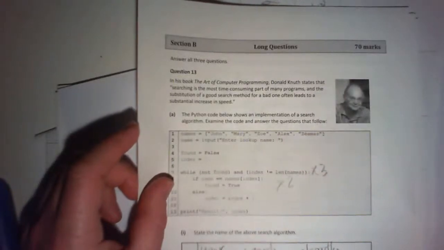Okay, so this one's probably a tougher one now. So you're checking 0, 1, 2, 3, 4. It'll be 5, wouldn't it? Okay, sorry, it'll be 5 because it would loop through. Okay.